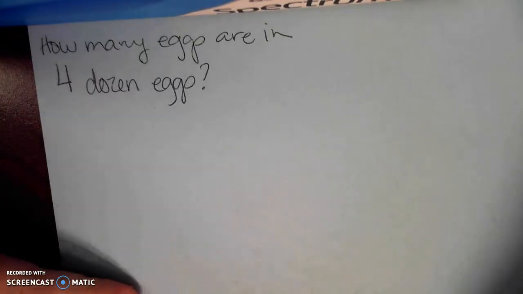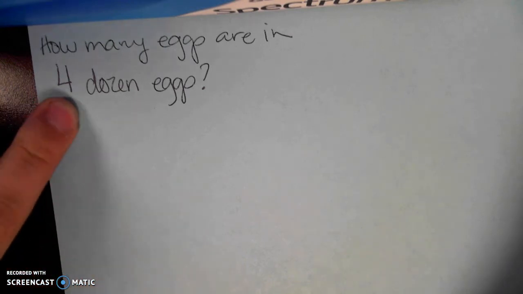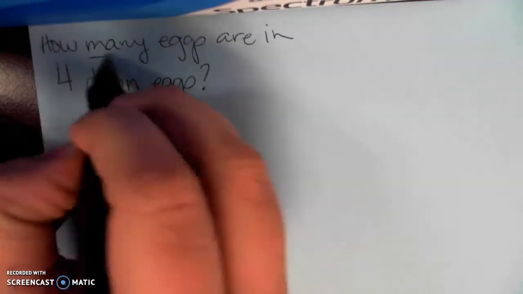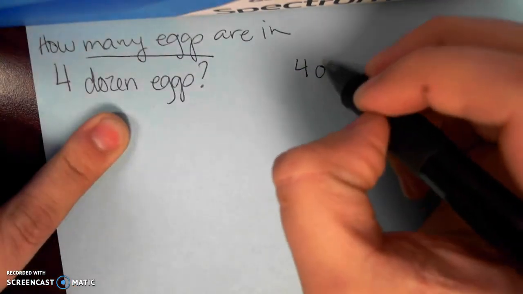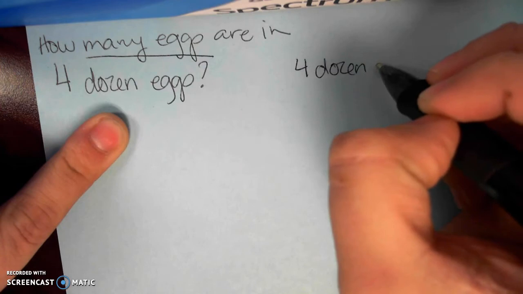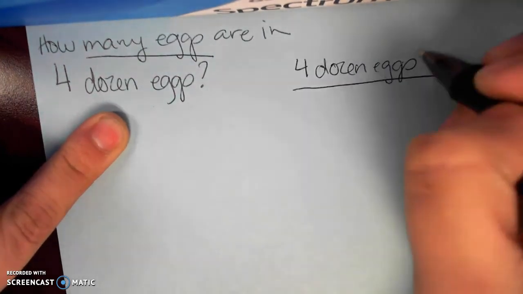Okay guys, I'm going to go ahead and show you how to work these really simple dimensional analysis problems. For example, we're just going to start with the easy dozen eggs example. If we were given that there's 4 dozen eggs and we wanted to see how many eggs are in this 4 dozen eggs, we would start and say 4 dozen eggs. We draw our train tracks.